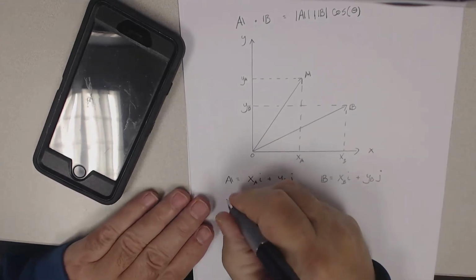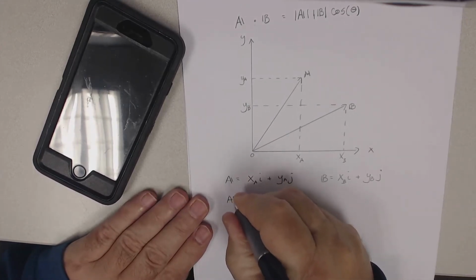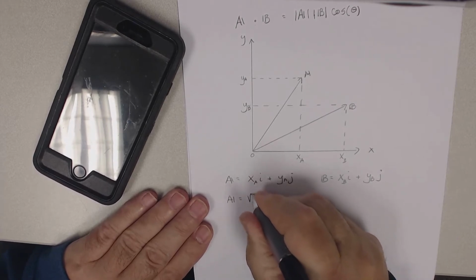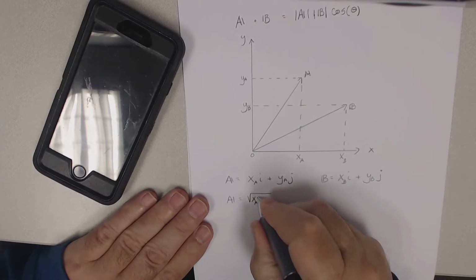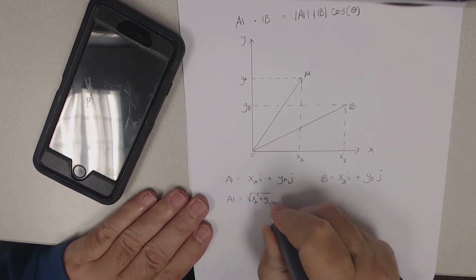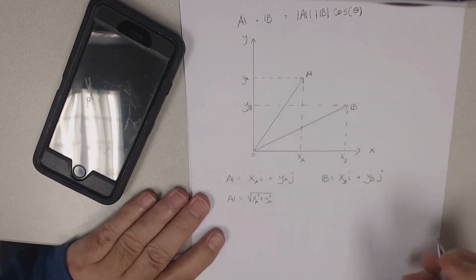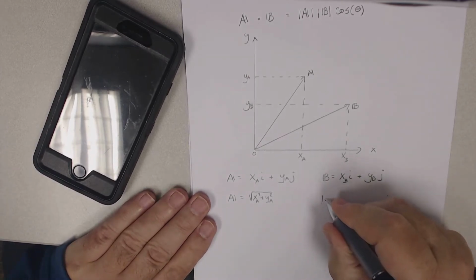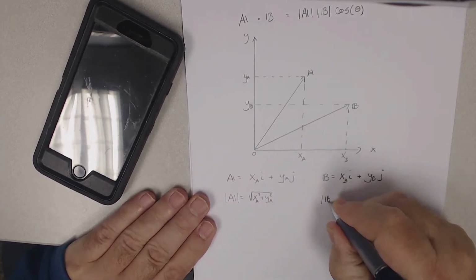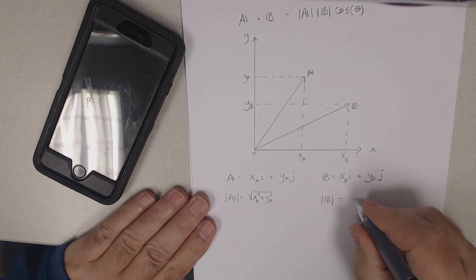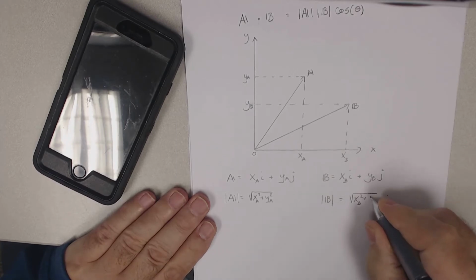Well, we know the magnitude of A is equal to the square root, it's really the Pythagorean theorem, of XA squared plus YA squared, and the magnitude of B is equal to the square root of XB squared plus YB squared.